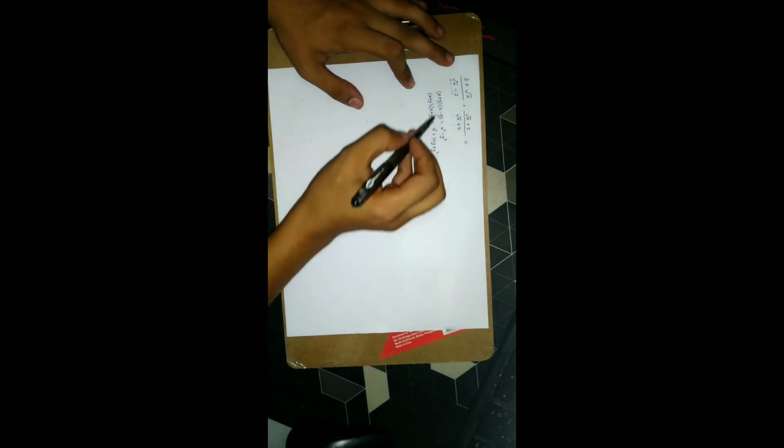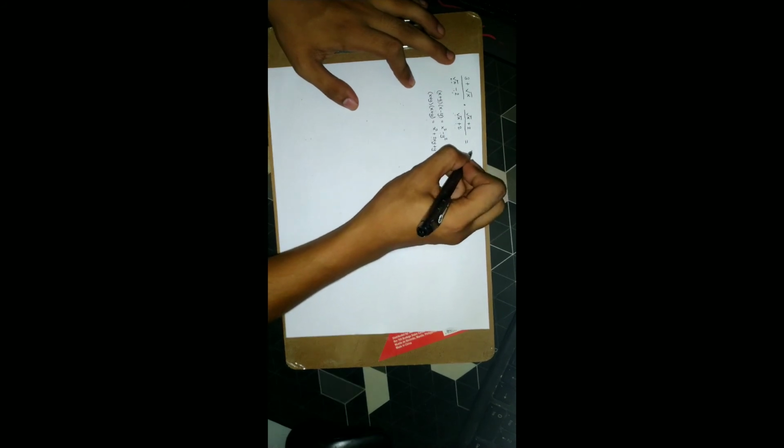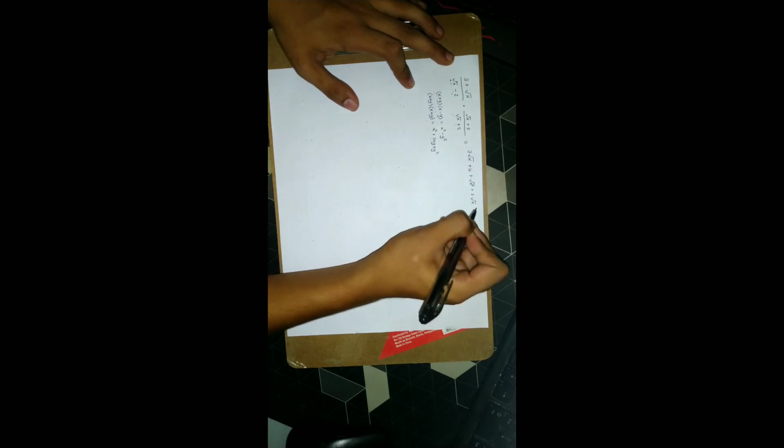Now, from here, again, you can simply use your FOIL method. So that gives us 3 square root of x, plus 6, plus the square root of x squared, plus 2 square root of x.